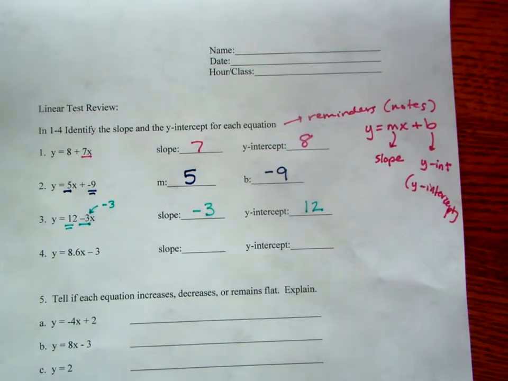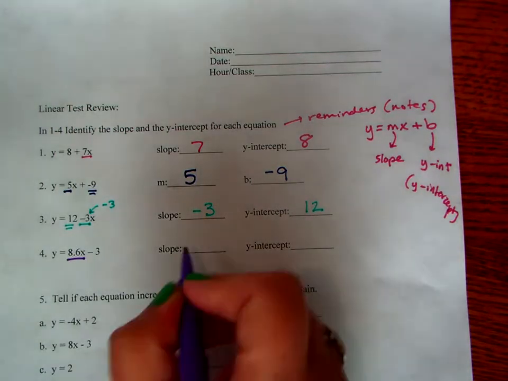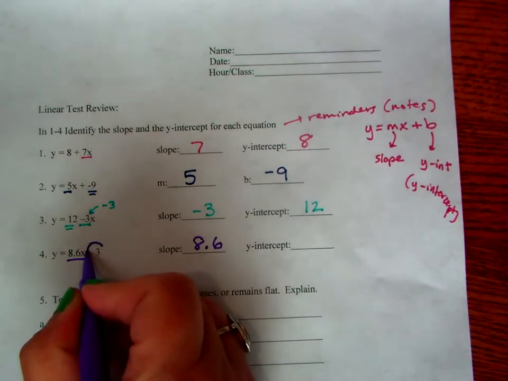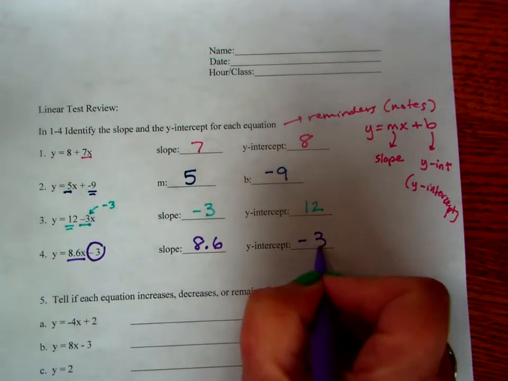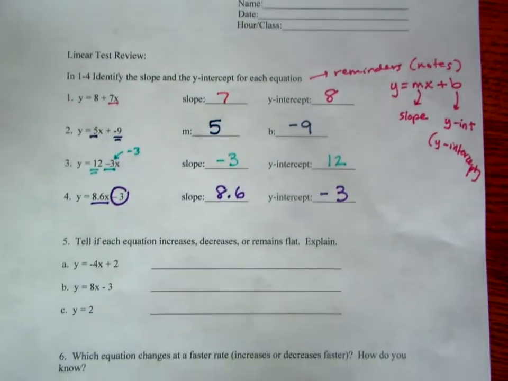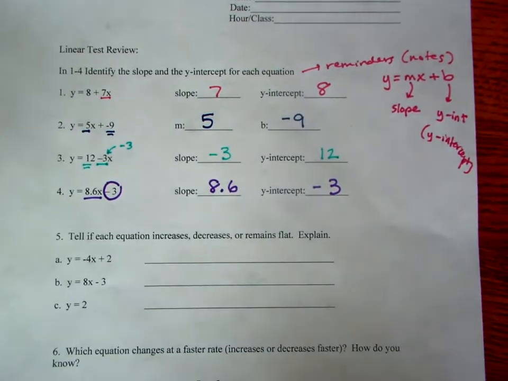Okay, and the final example, the slope, again, the number that is next to the x, because that's what it's going to go up by, is that 8.6. And the number that is not is that -3. So there you go.